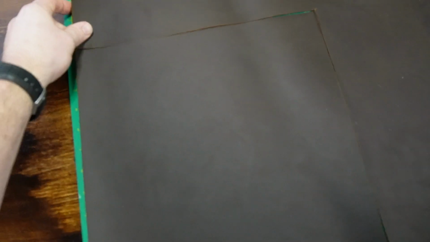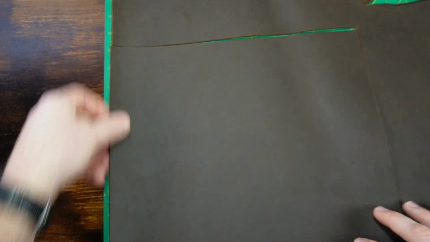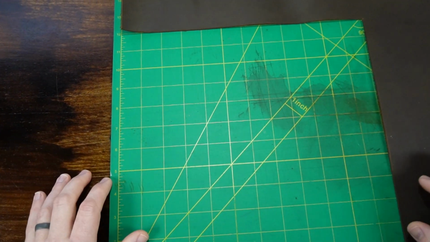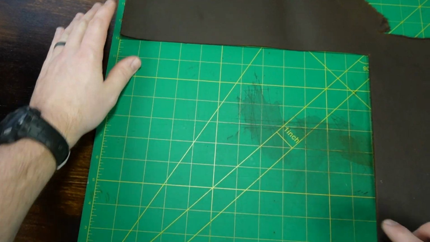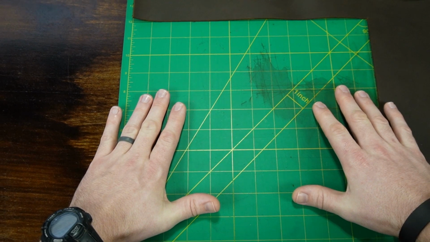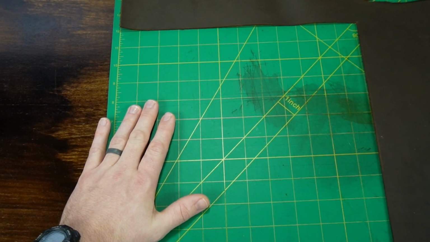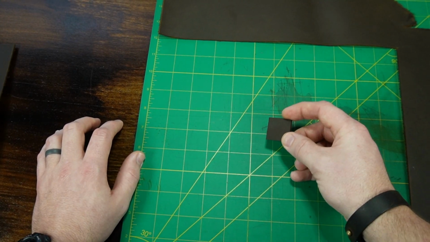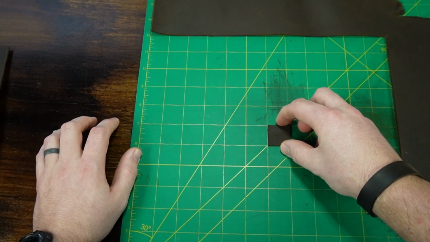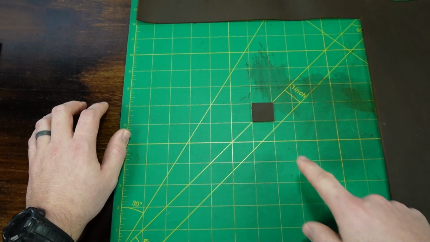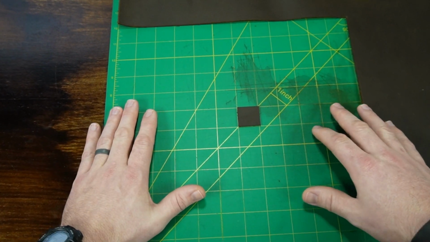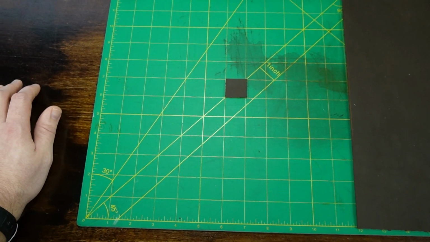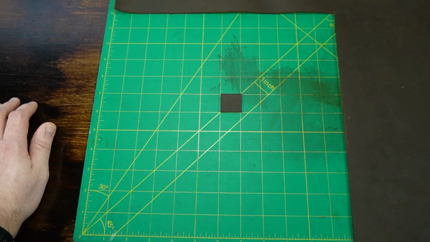Now, for illustrative purposes, let's bring this edge around and let's remove the actual square foot. And you'll see that within a square foot, there is a grid here on my mat. And these squares represent square inches. There are in fact 144 of these square inches in a square foot. If you do not believe me, simply pause the video and count for yourself.